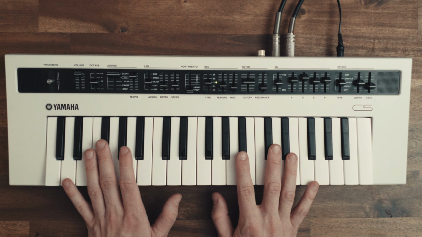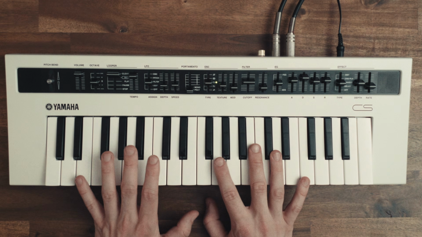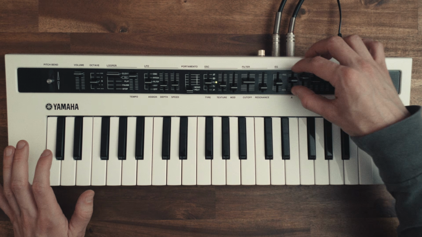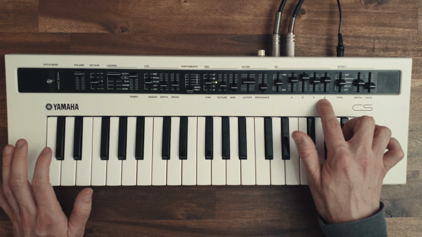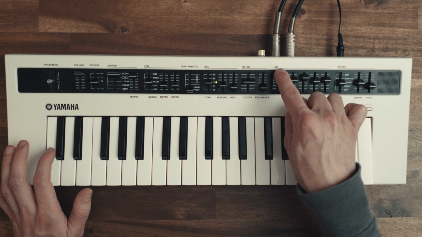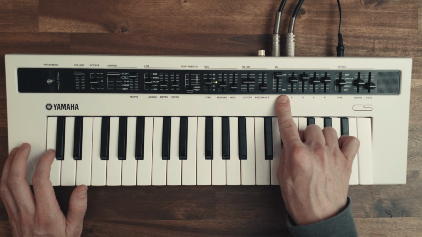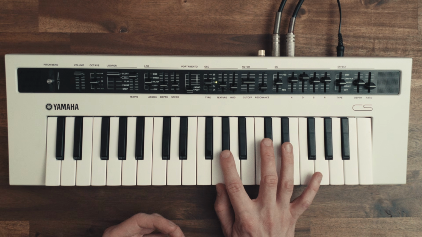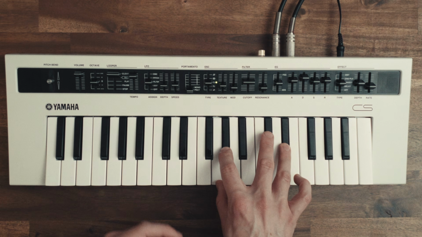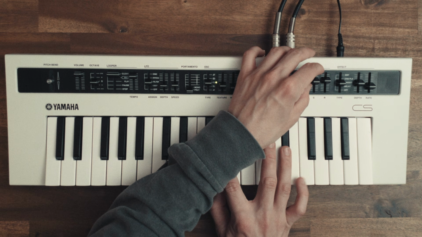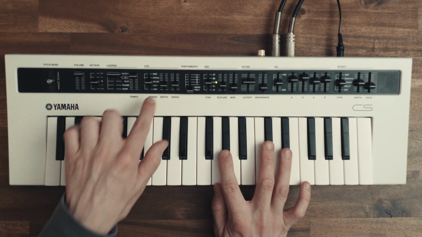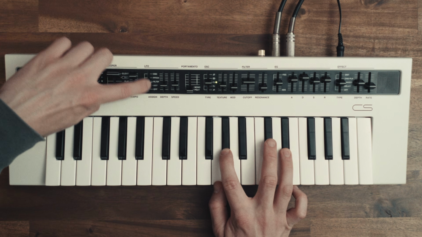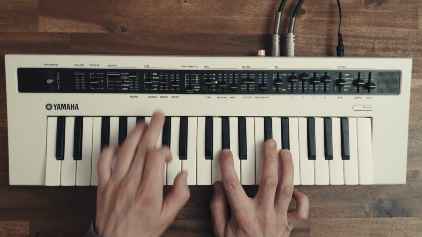And yeah, it's really hands-on. There's no menu diving, nothing like that. Just what you see here. You have just one envelope, ADSR, but you can balance it between being a pure amp envelope, a pure filter envelope, and something in the middle, which affects both the filter cutoff and the amplitude. Then here you have an LFO that can be mapped to the following destinations.